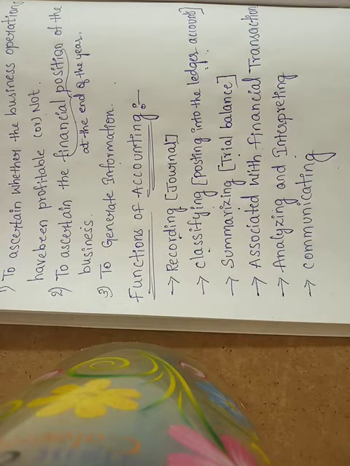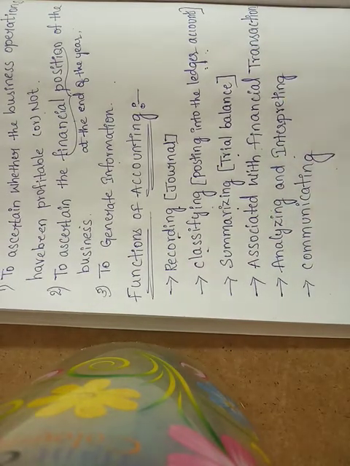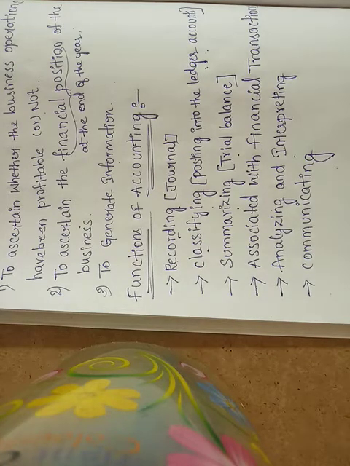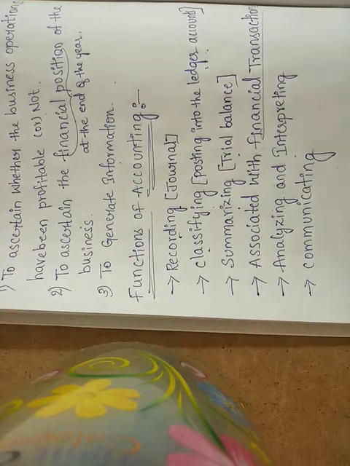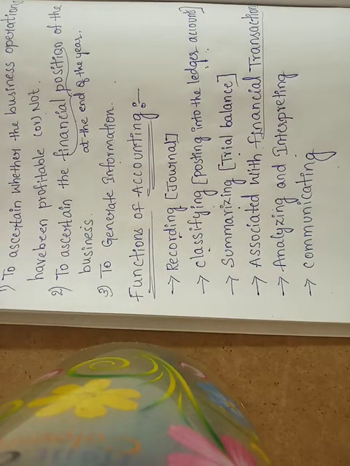Next is associated with financial transactions. In accounting, only those transactions are recorded which are financial in nature. Finance means what? Money, capital, credit. So the transactions are in terms of money. Financial transactions means the transactions which are in terms of money.